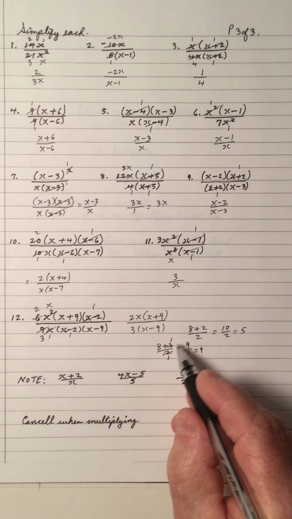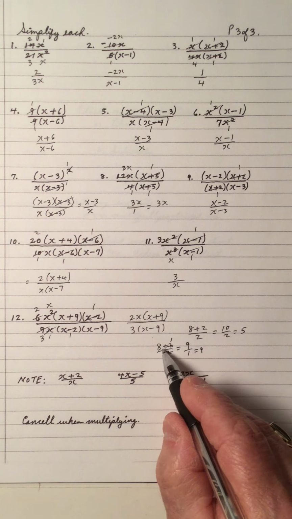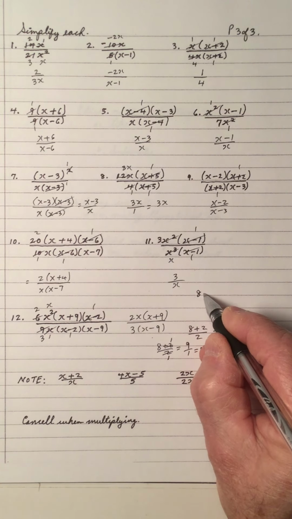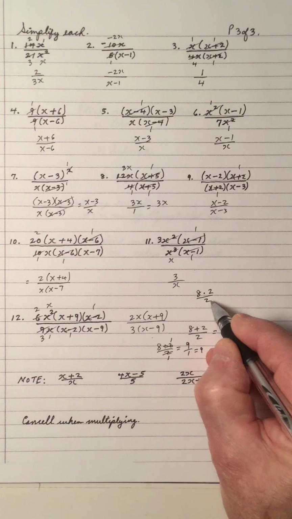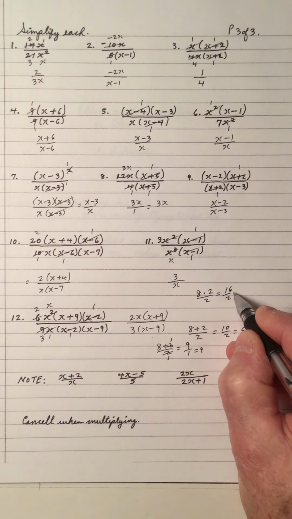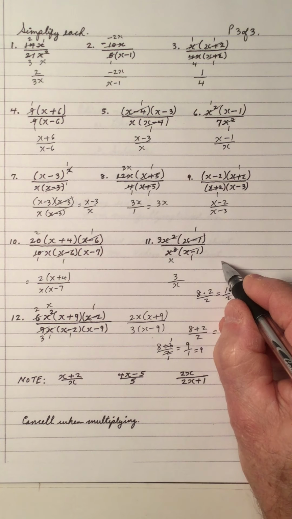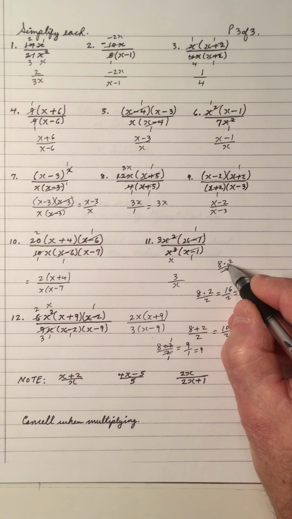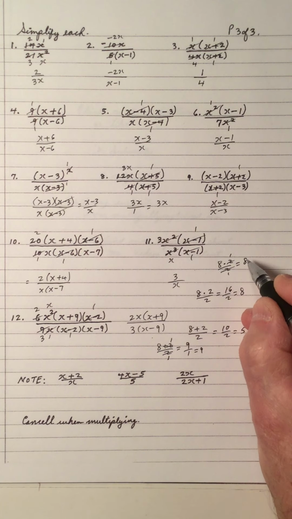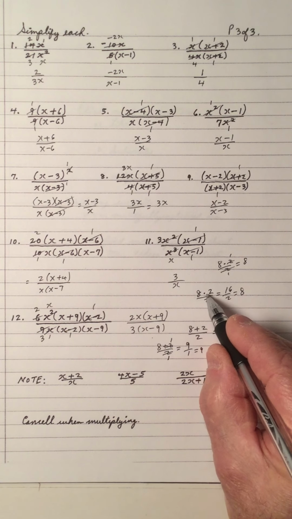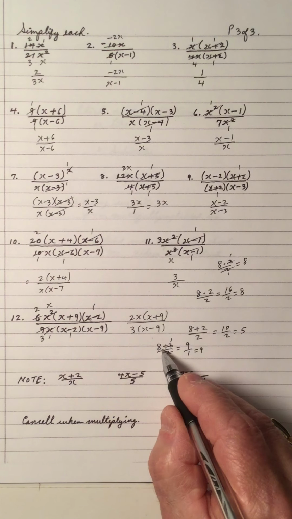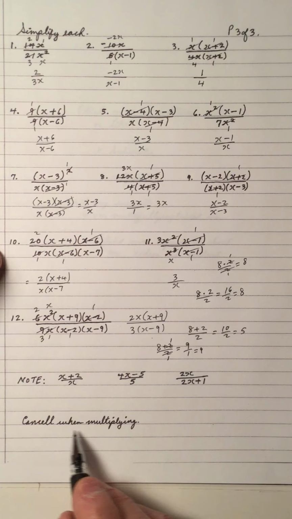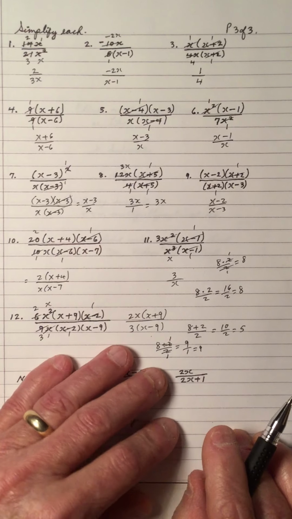And that's why you can't cancel when you're adding. You can only cancel when you're multiplying. In other words, if you had 8 times 2 over 2, that's 16 over 2, which gives you 8. And if you cancel the 2's because you're multiplying, you'll get an 8. So you can only cancel when you're multiplying. You can't cancel when you're adding like this. So just be careful. Just be cautious of that.